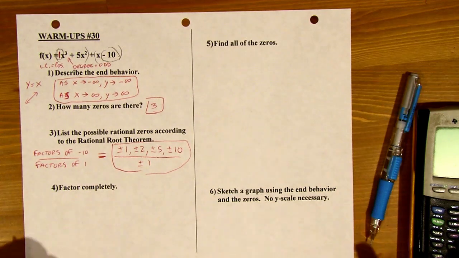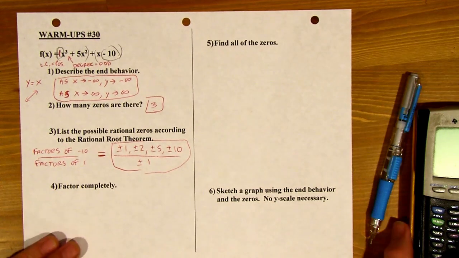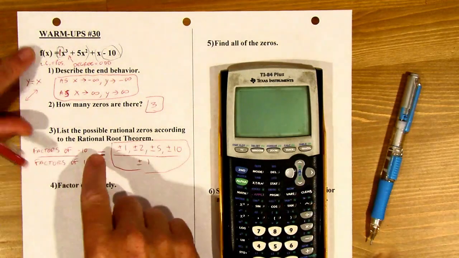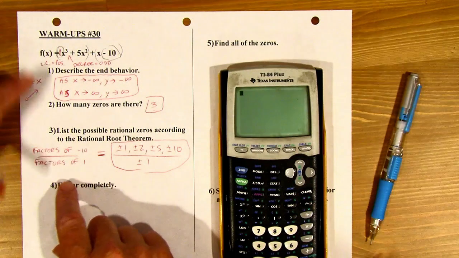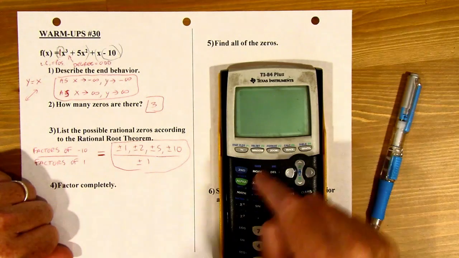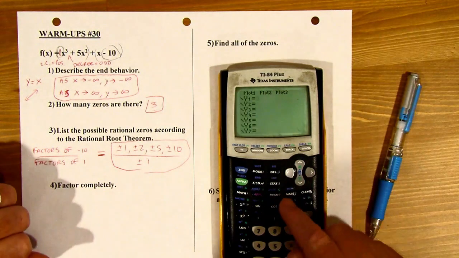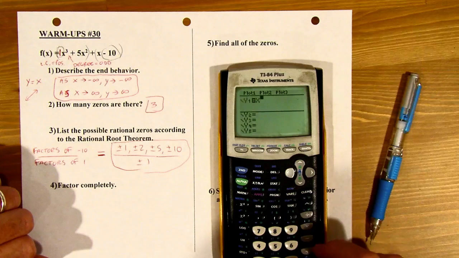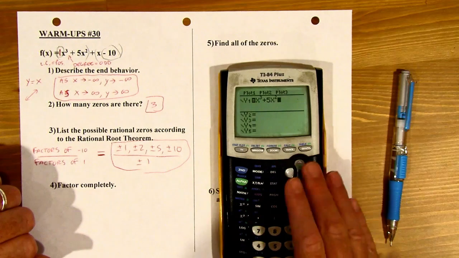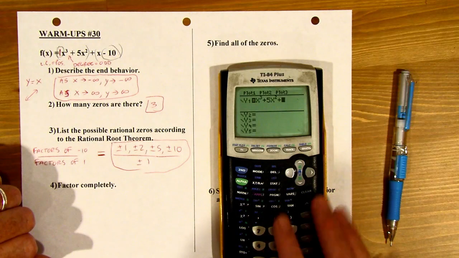Now you could just do the synthetic division 8 times until you find a winner. That could work. Or to save some time, you can graph the function on a calculator and look for x-intercepts that might correspond to these 8 different values. So that's what I'm going to do. So let's see. I've got x to the third plus 5x squared plus x minus 10.